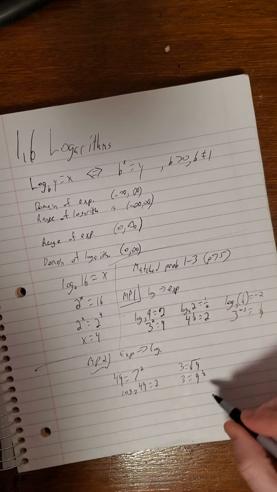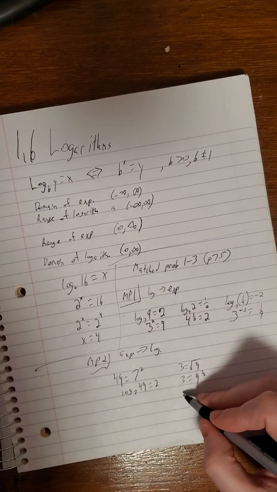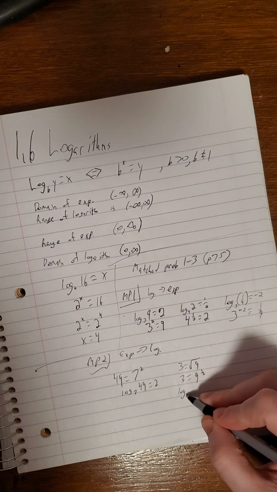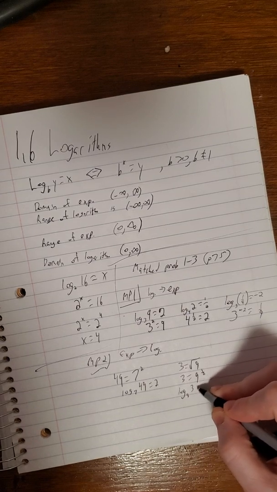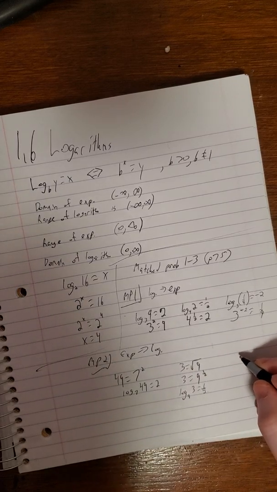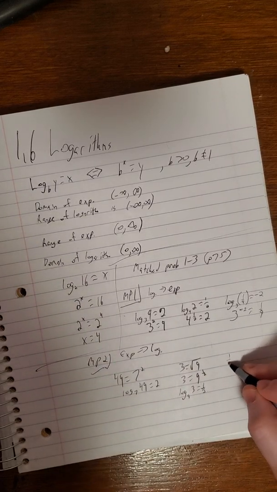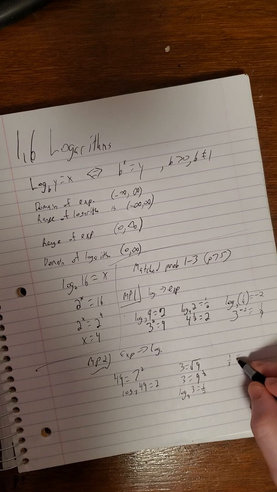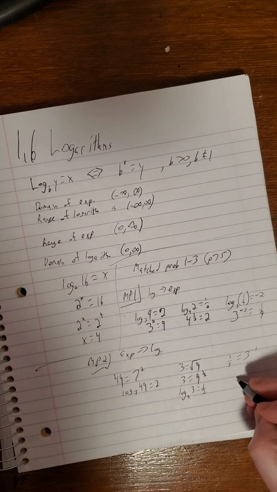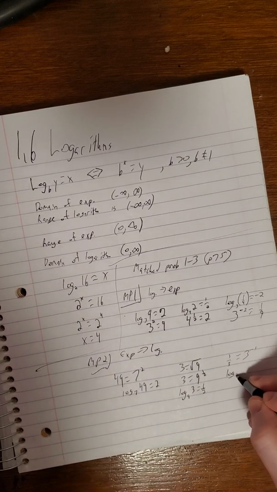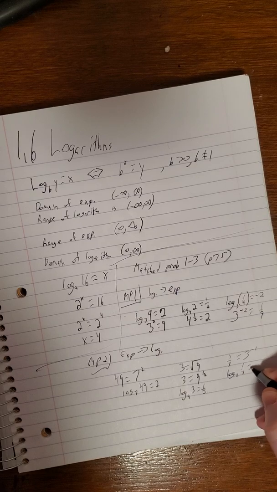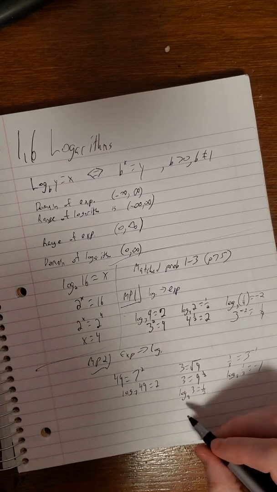We had to turn it into an exponent of 1/2. And after that, the rest of it's the same. So log base 9 of 3 is worth 1/2. And then our last one in matched problem 2, 1/3 is 3 to the negative first. So log base 3 of 1/3 is -1.